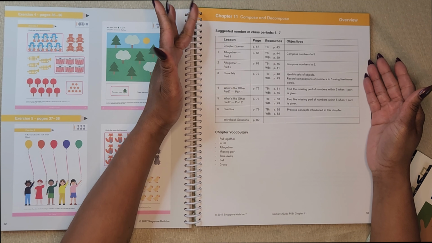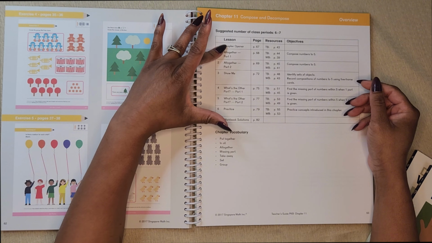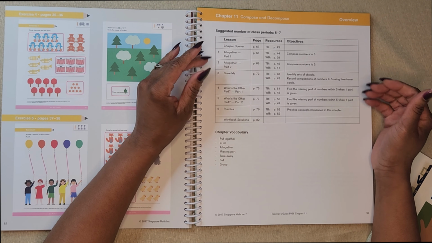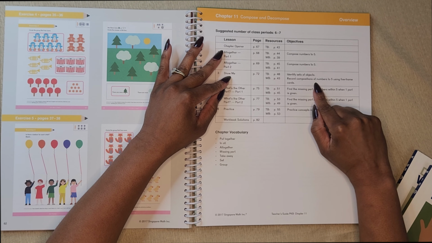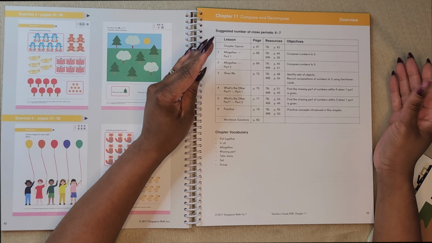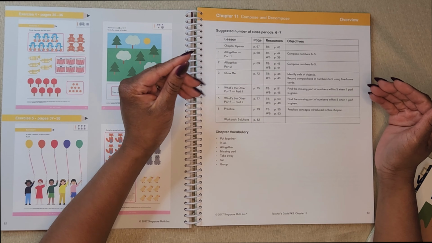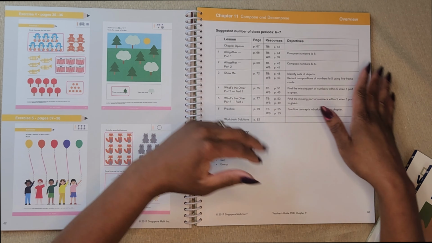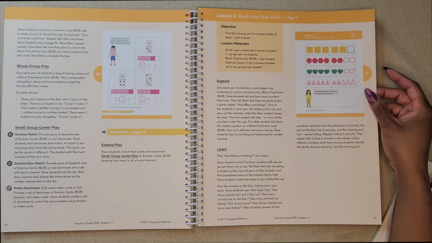And then you have chapter 11, compose and decompose. So you're going to be learning about the term altogether, and you have 2 sections of those. Show me, this is going to be your identifying sets. It says record compositions of numbers to 5 using 5 frame cards. What's the other part? Find the missing part of numbers within 5. And then you have 2 parts of that, and then you have your practice. So what's the other part?